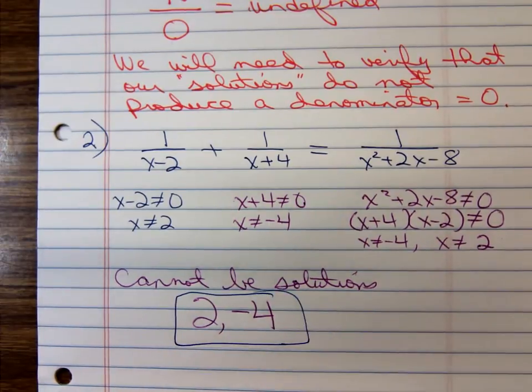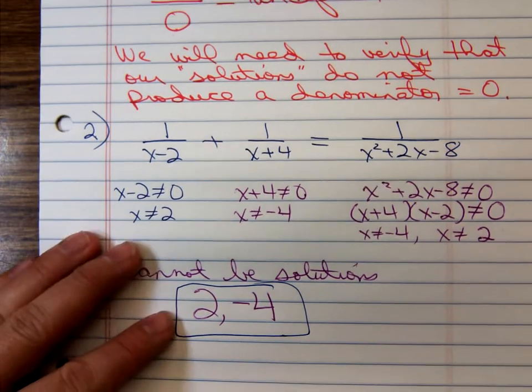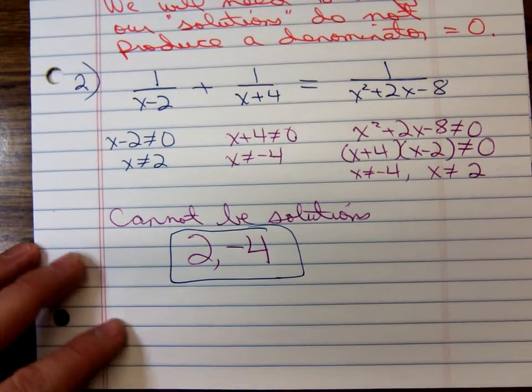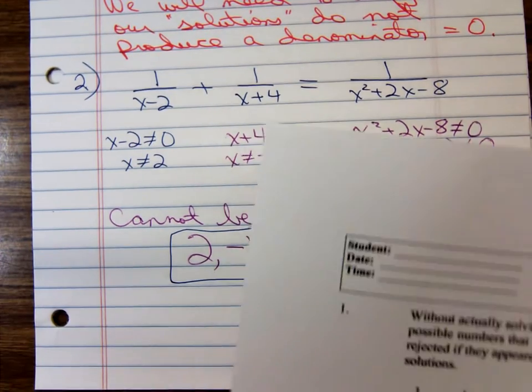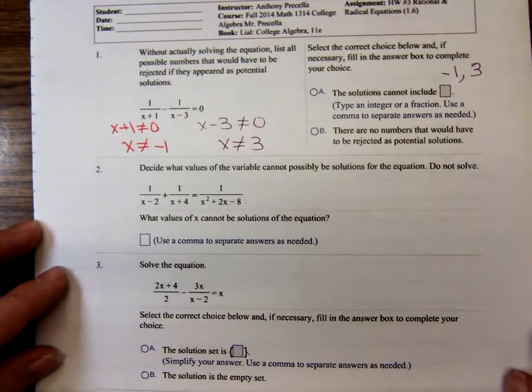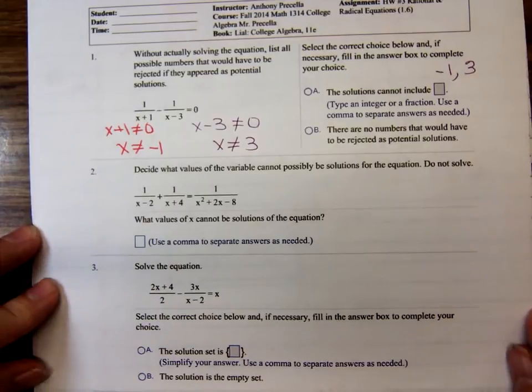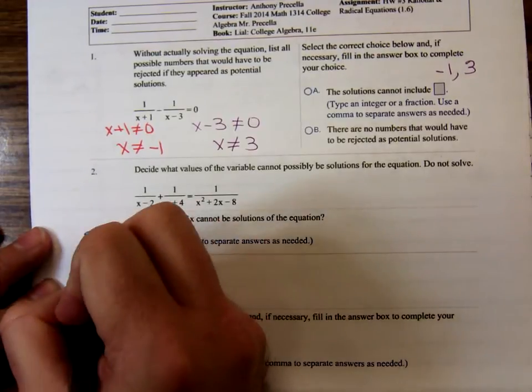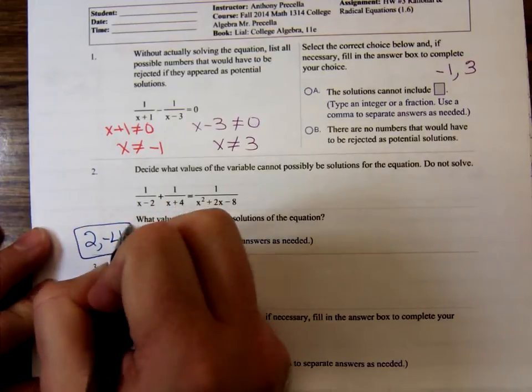Any questions there? You're getting to use your solving quadratic equations technique by factoring there. So right here on number 2, which numbers can't be solutions? What goes in that box? We said 2 and negative 4.